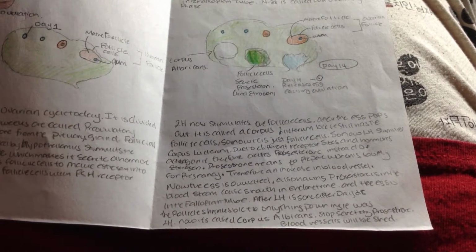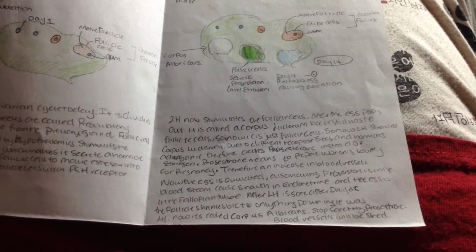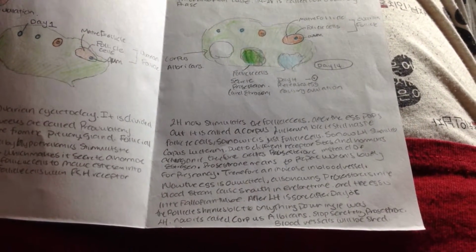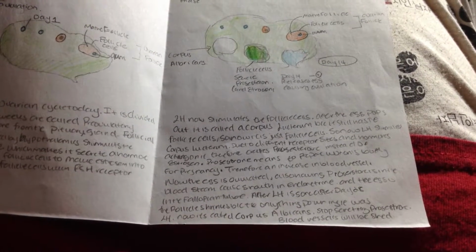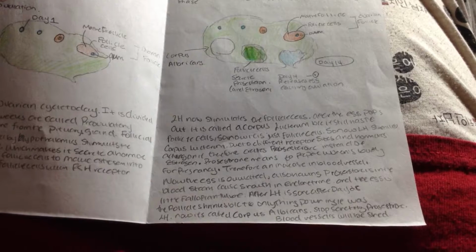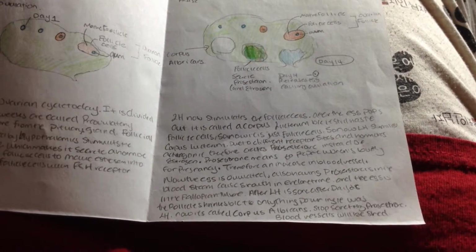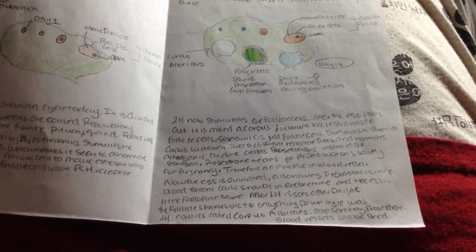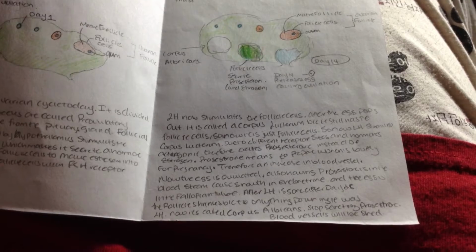LH hormones create something called progesterone. Progesterone is called that because it is preparing the woman's body for pregnancy, causing an increase in blood vessels as well as keeping the egg in the fallopian tube. The egg is actually fertilized in the fallopian tube instead of in the uterus.